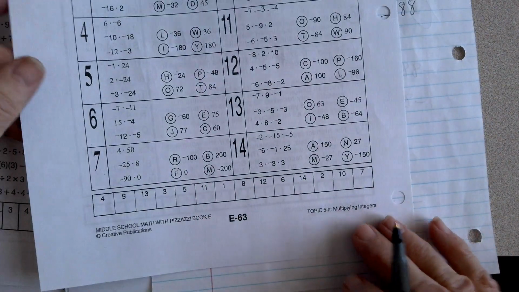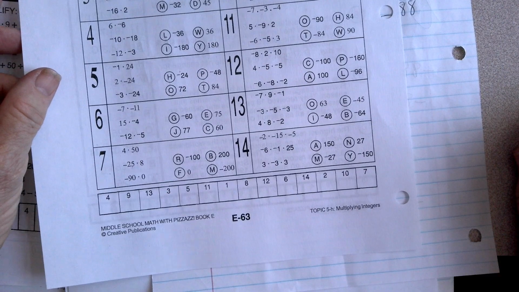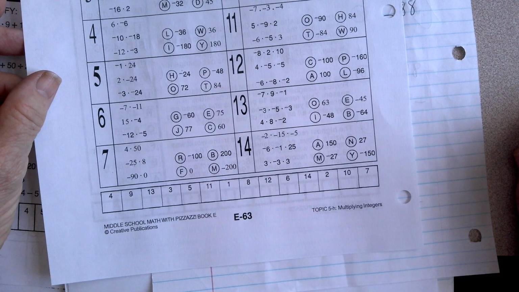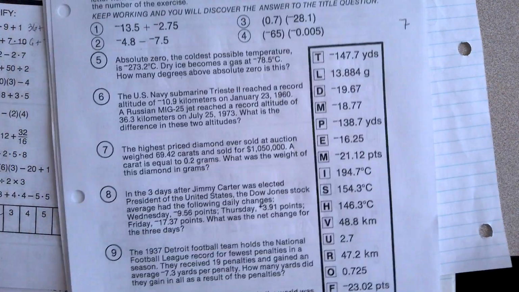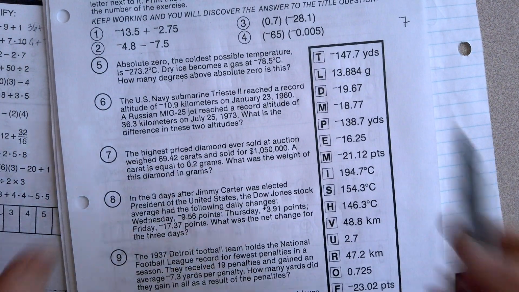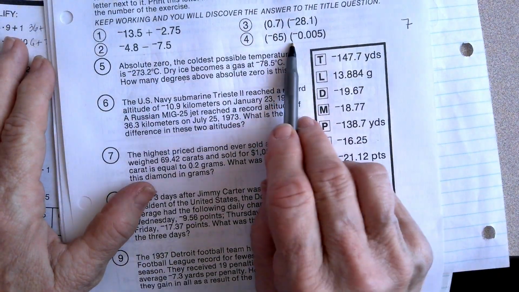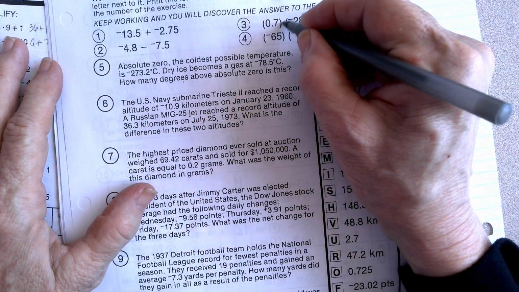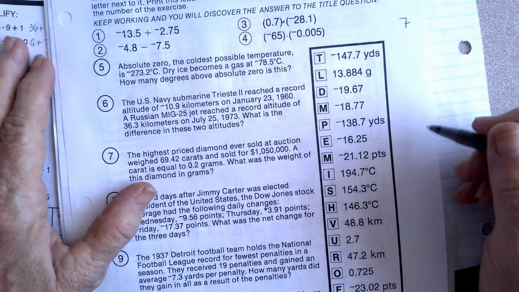So let's look at this side real quick. Is 3 and 4 multiplying? On 3 and 4 is multiplying. When you can only squeeze a little dot in between, it is a multiplication.